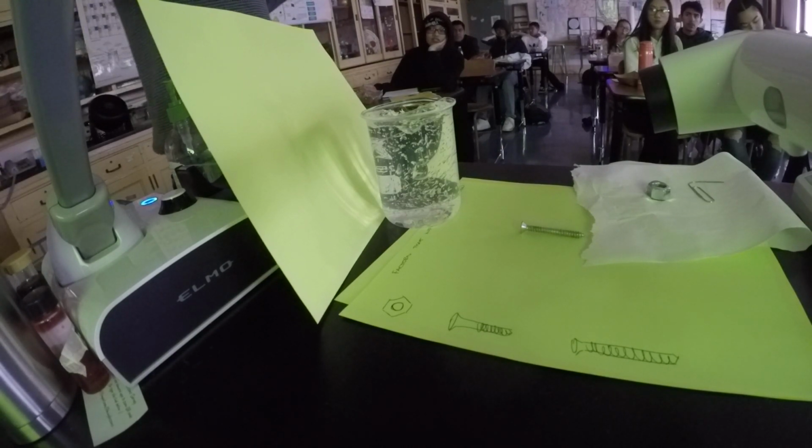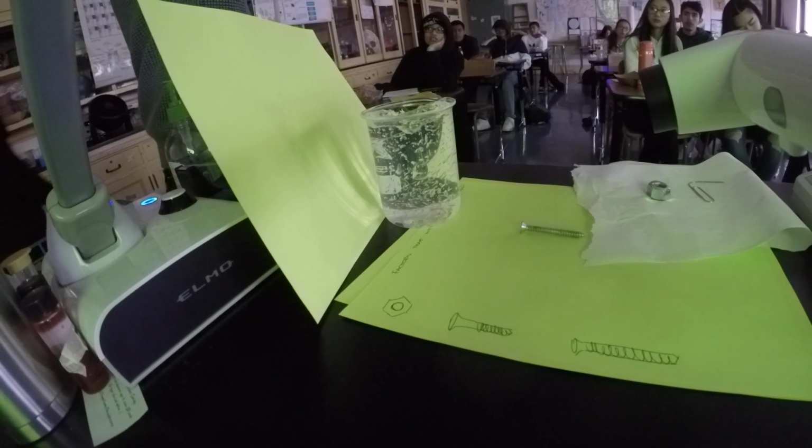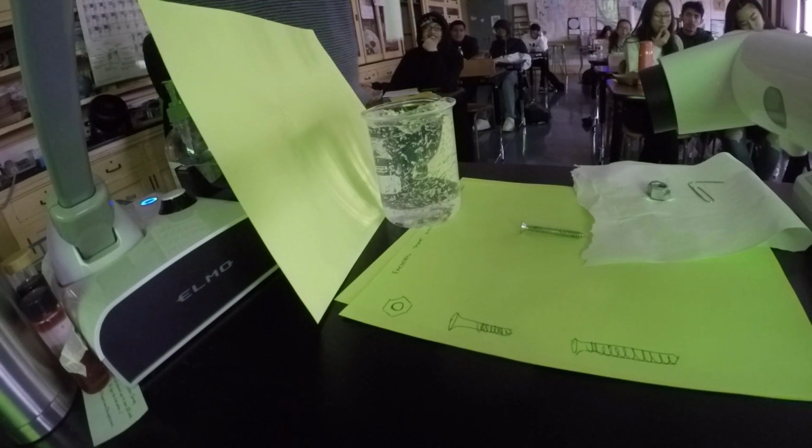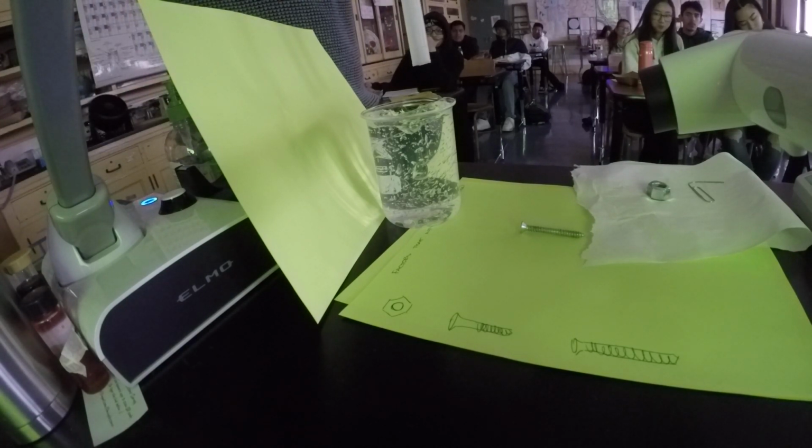So now for the other objects, I'm going to use a straw so that it goes in straight, because last time I dropped it like this, but the head is heavy, so it's landing sideways, so it wasn't actually penetrating. So I'm going to use this so that it goes straight down. I'm going to put it towards the edge so you guys can see. So here you go.